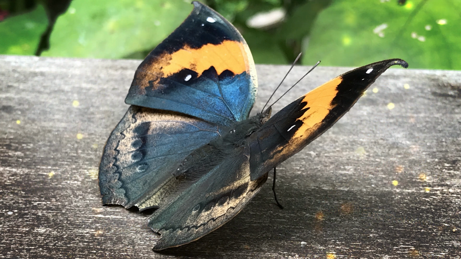Praying mantises, commonly referred to as mantises, are predatory insects belonging to the order Mantidae.